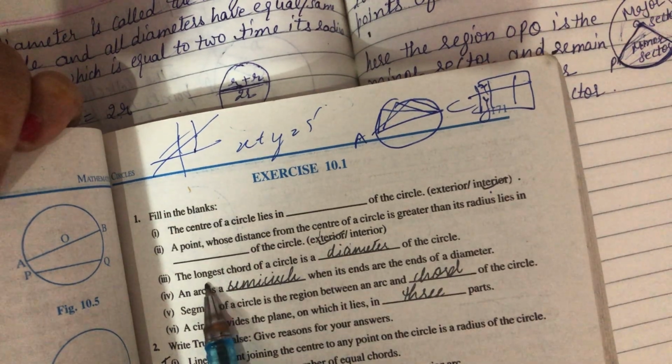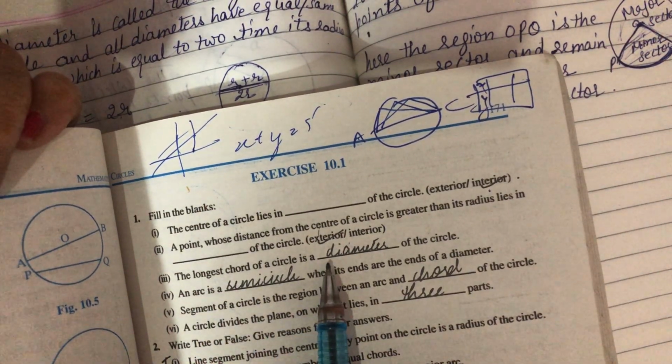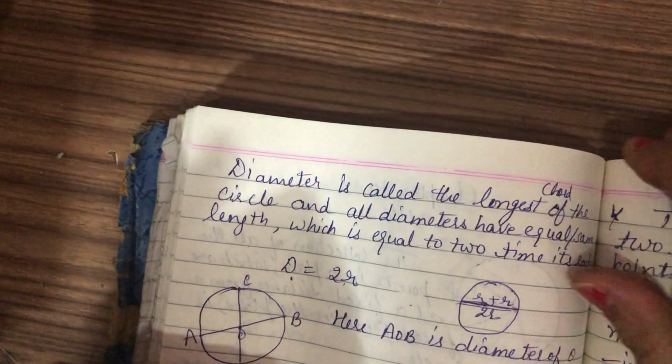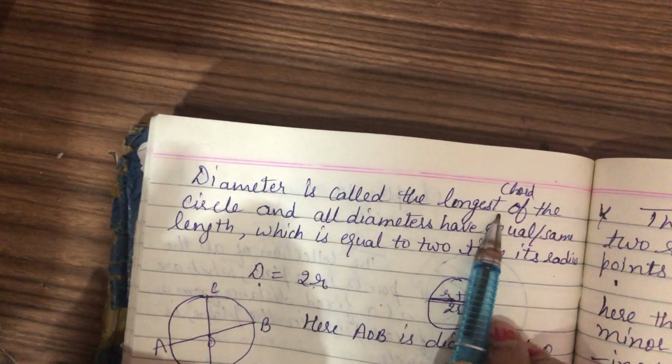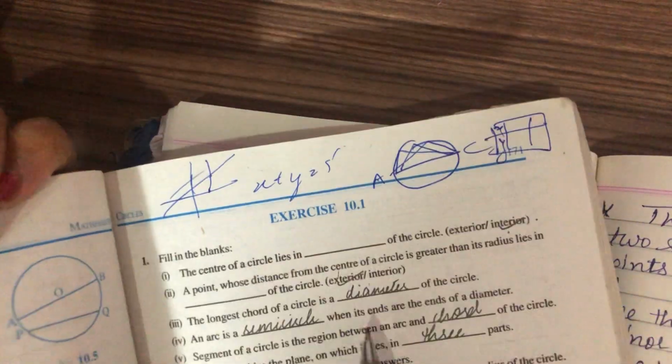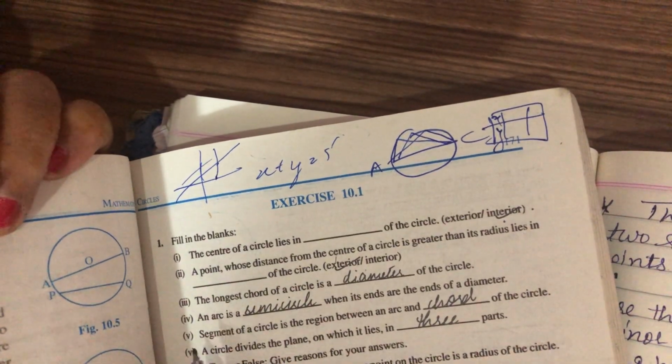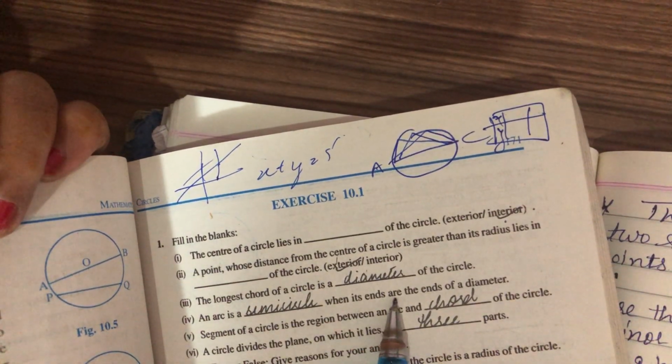And the third part: the longest chord of a circle is a dash. As I have told you, the diameter is called the longest chord of the circle. So the answer is, the diameter is the longest chord. An arc is a semicircle when its end points are the ends of a diameter.